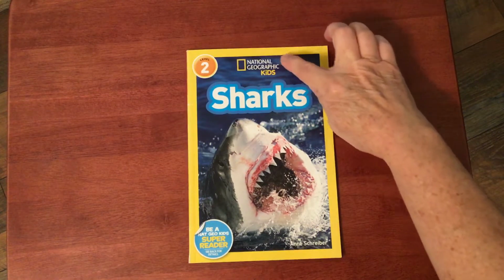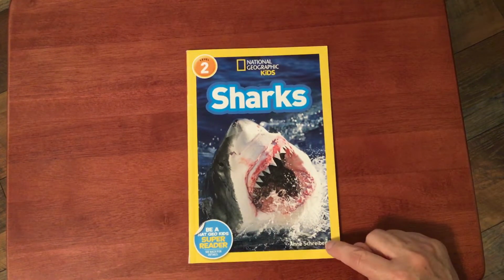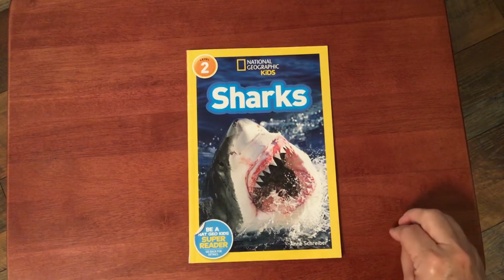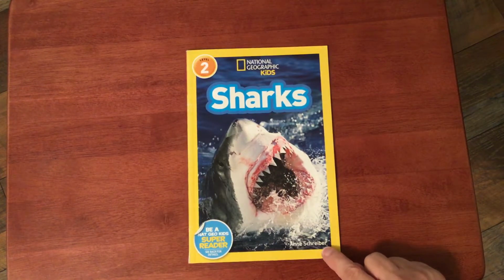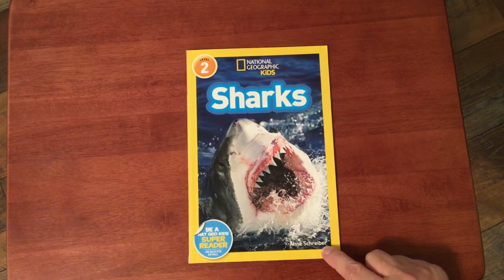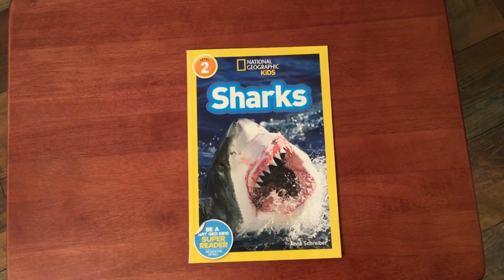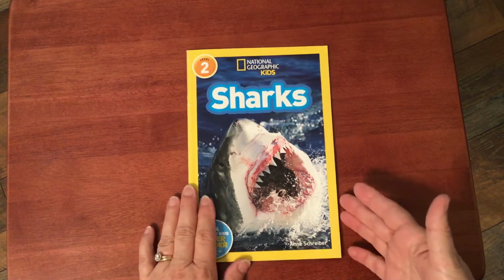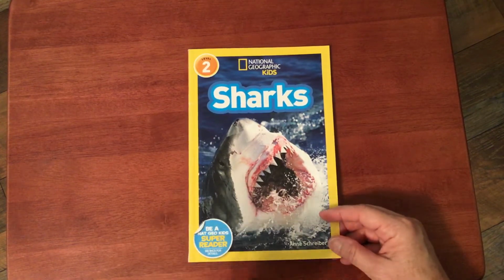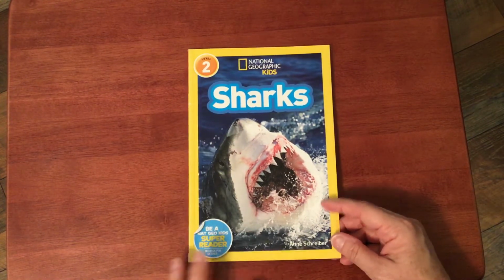It is a National Geographic Kids book written by Anne Schreiber. So if you get ready to take an AR test on it, you have to make sure it has Anne Schreiber as the author, because there are lots of books about sharks. But we're going to be reading this book and talking about special text features that we find in nonfiction books that we do not find in fiction books.